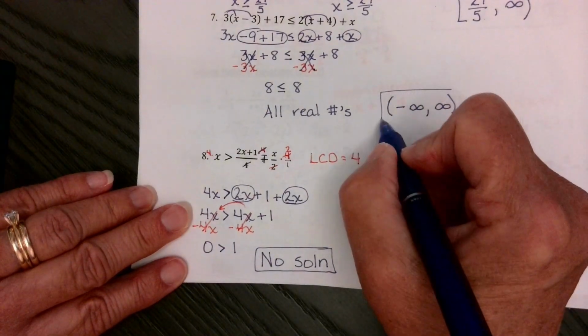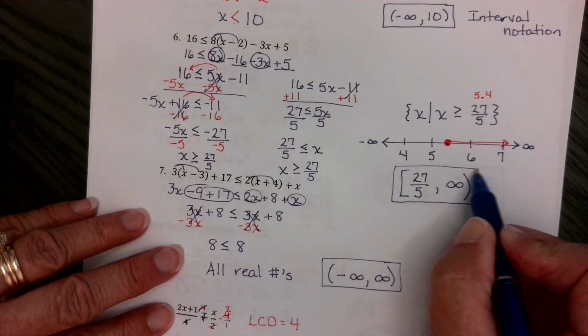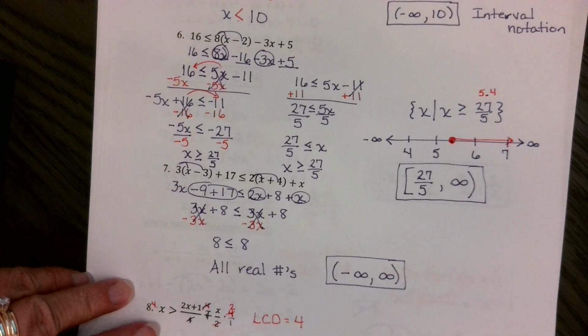So those are the different ways, and that's interval notation. We will use that all semester long. And I believe, yeah, that's all.